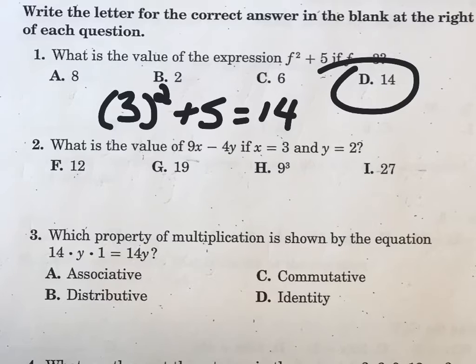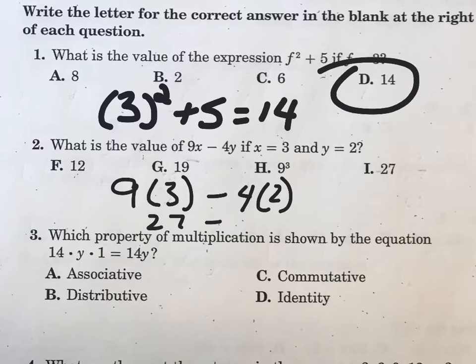Second one: what's the value of 9x minus 4y if x is 3 and y is 2? You just substitute. So it would be 9 times 3 minus 4 times 2, 27 minus 8 gives us 19.